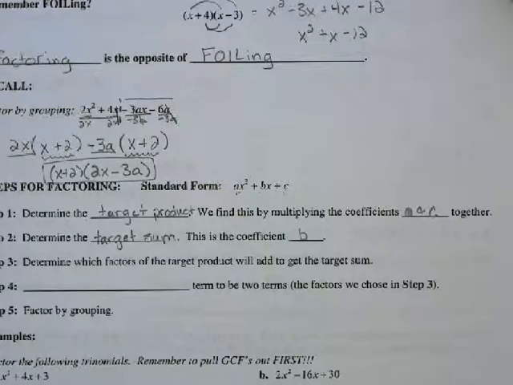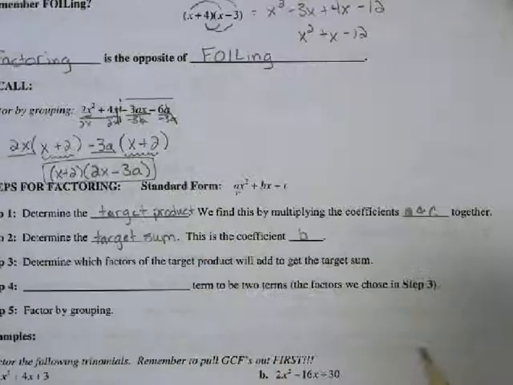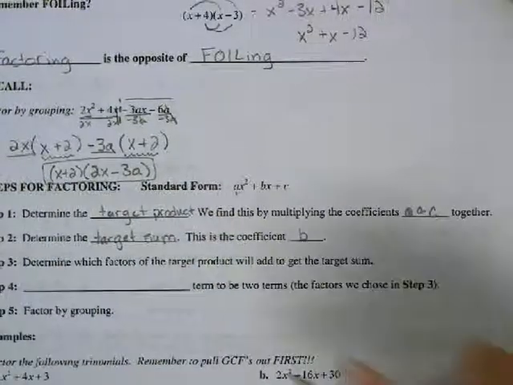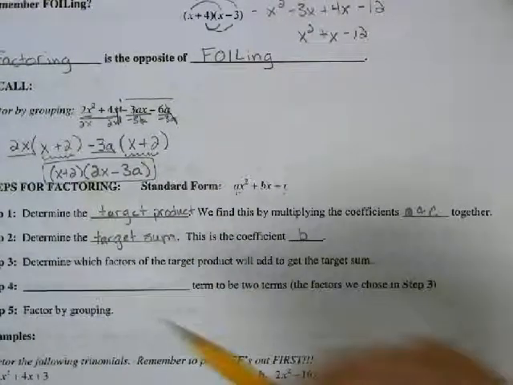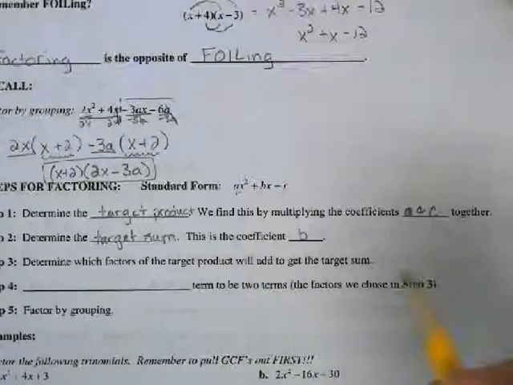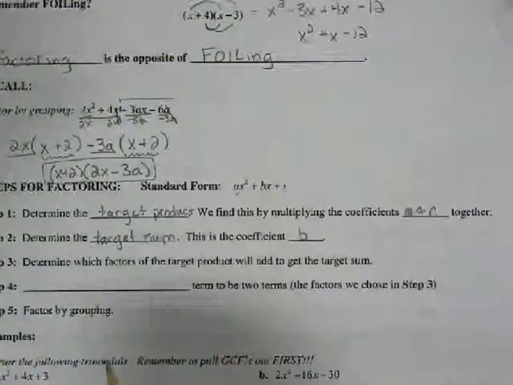Now between those, we have to determine which factors of the target product will add to get the target sum. So we're trying to find two numbers to multiply to our target product, but add to our target sum. And I'll show you some examples of that in a minute. Okay, once we can find those two numbers, we're going to do a process called split the middle.